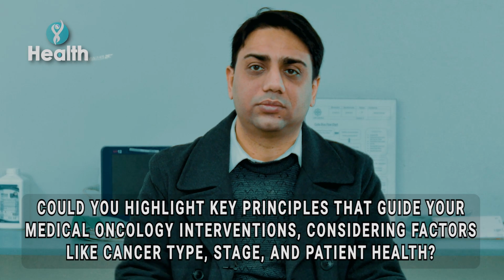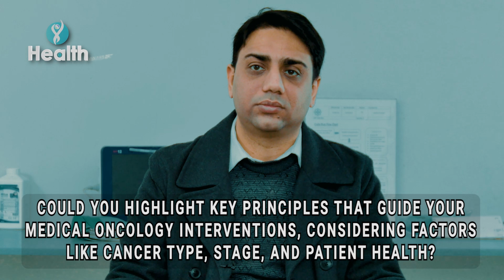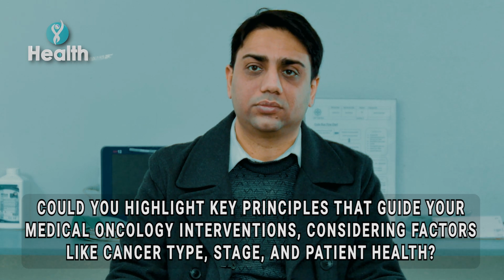Could you highlight key principles that guide your medical oncology interventions, considering factors like cancer type, stage, and patient health? As per guidelines, all tumors are staged for the extent of the disease, if it's localized or spread, and what is the subtype of the tumor. The subtype is determined with molecular pathology, and once we establish that, we establish the best treatment available, and we can then administer that treatment, which can be an IV treatment, an oral tablet treatment, anti-cancer drugs, or can include radiation therapy as well as surgery.